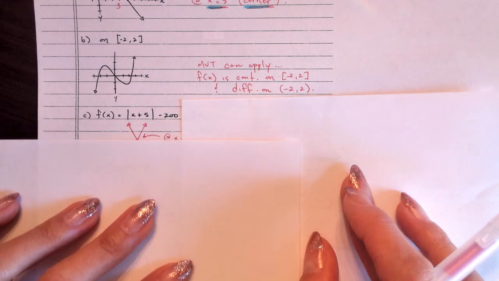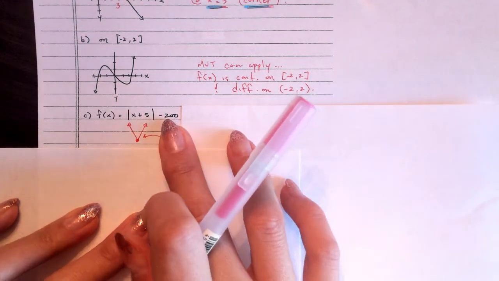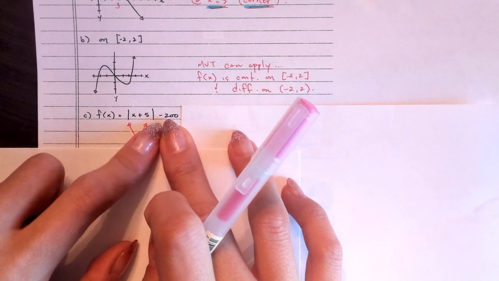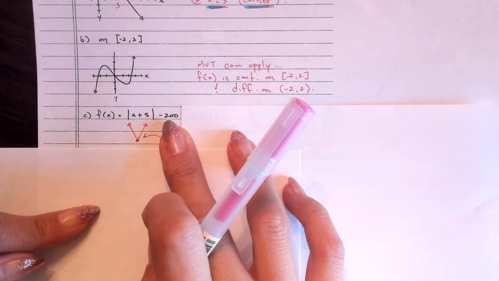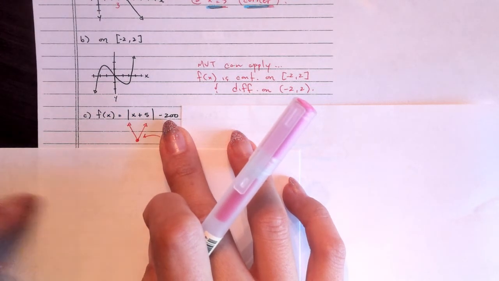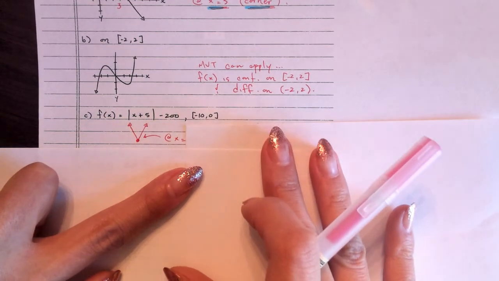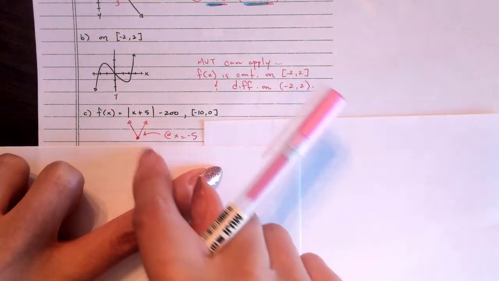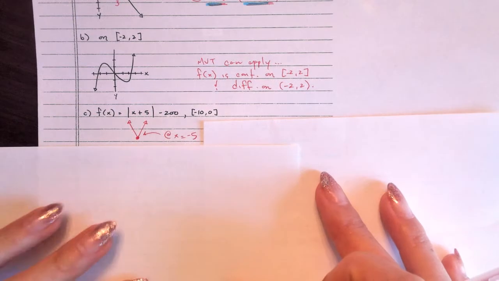Okay, how about something like this? I know I wrote this already. So think about what this looks like. This looks like a V. And then right here, this minus 200 tells you to go down. Does that really change anything in my x coordinates though? No, it doesn't. So is this okay on that interval? No, it's not okay. It's continuous, but there's a corner down there at -5, which is in that interval.